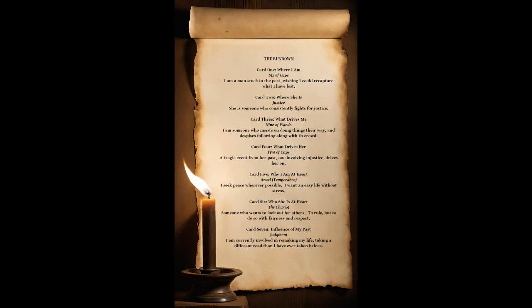Card 3, What Drives Me, the Nine of Wands. I am someone who insists on doing things their way and despises following along with the crowd. Card 4, What Drives Her, the Five of Cups. A tragic event from her past, one involving injustice, drives her on. Card 5 is Who I Am at Heart, which is represented by what I call the angel, but is actually Temperance. I seek peace whenever possible.